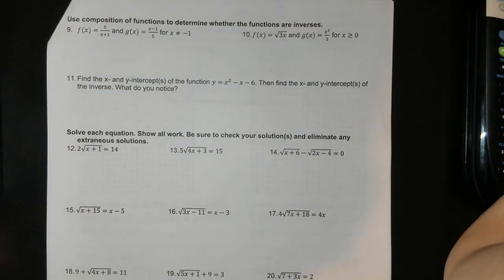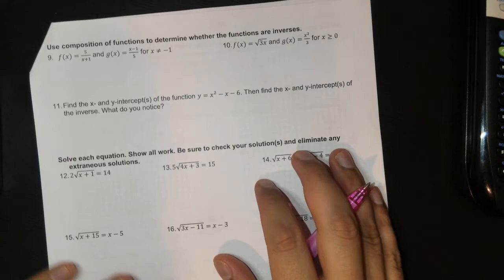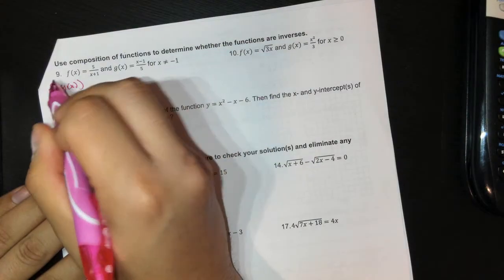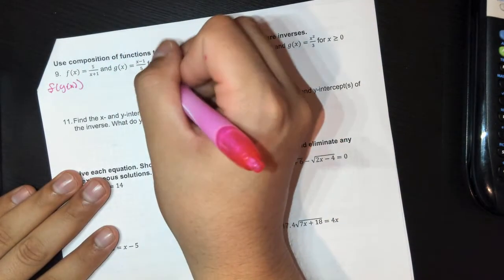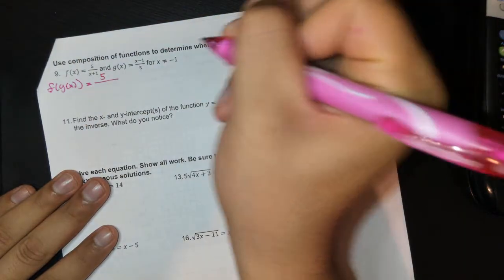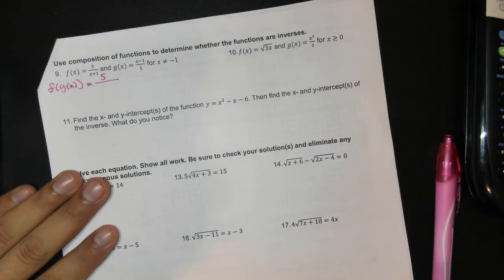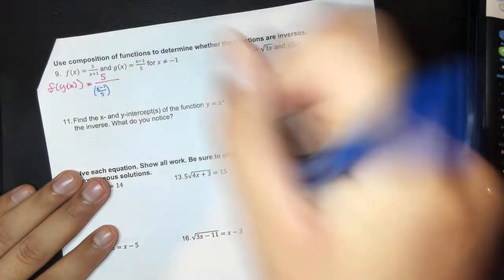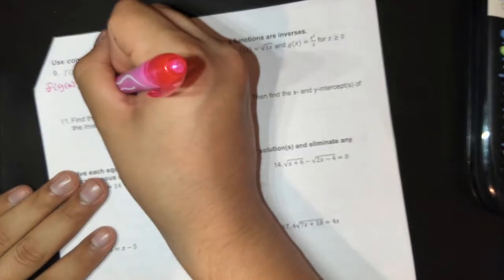Alright, so now for numbers 9 and 10, it says use composition of functions to determine whether the functions are inverses. Alright, so first let's do f of g of x. So the input is g and the function is f. So we're going to take g and put it in for x for function f. So the way this is going to be written is 5 over, so the x is going to be x minus 1 over 5, plus 1.